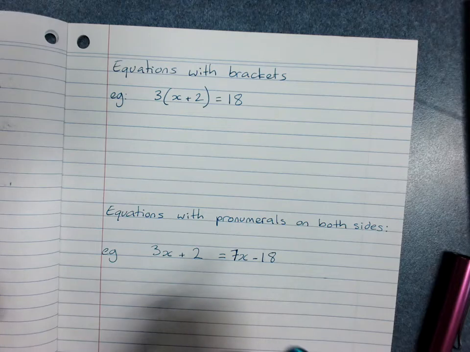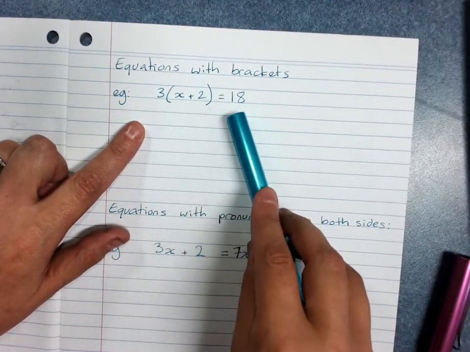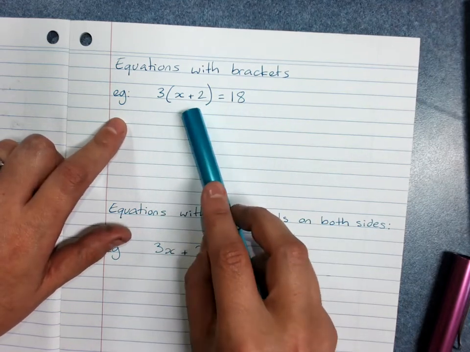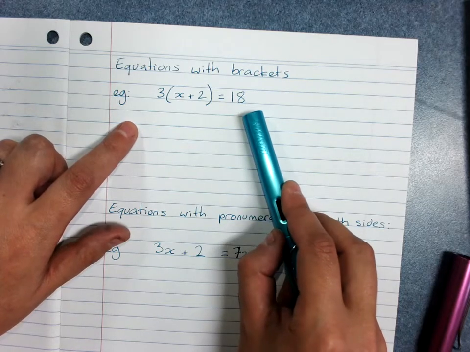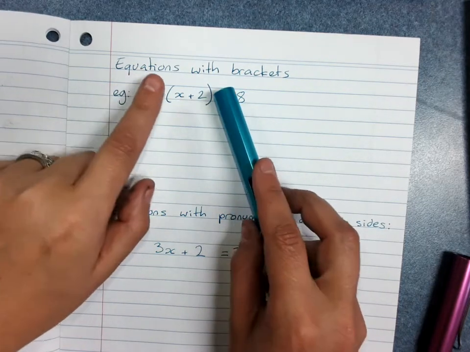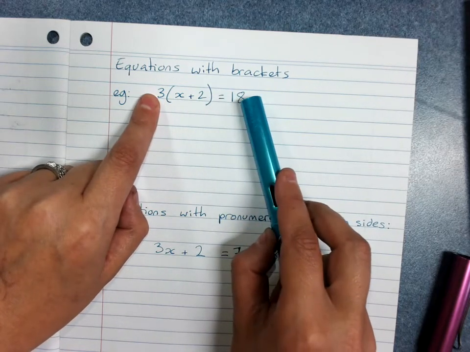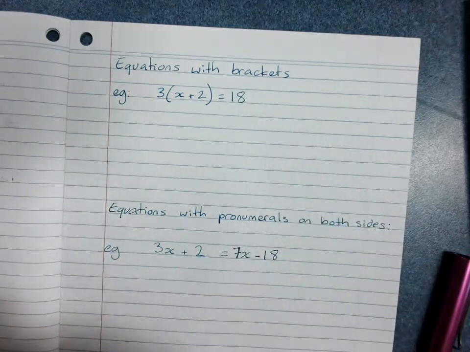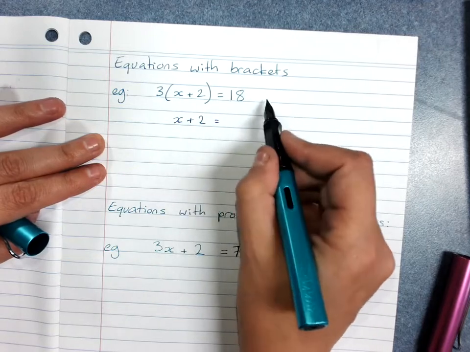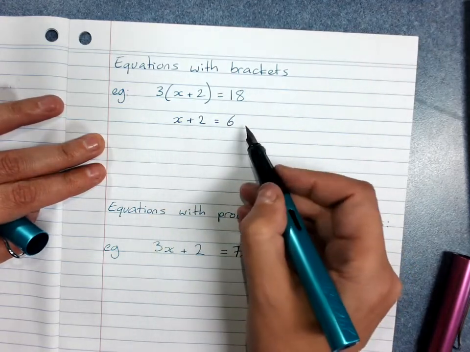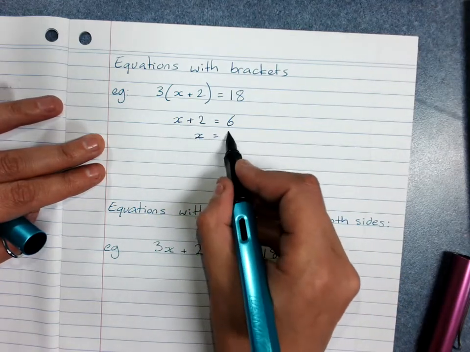Equations with brackets, you've got two ways of dealing with this. 3 outside of x plus 2 equals 18. You can expand and you'll get a two-step equation and solve it. Or you can say, well, this was x plus 2 and it was multiplied by 3 and we got 18. So I'll divide by 3 on both sides and I'll be left with x plus 2 equals 18 divided by 3 is 6, and now I've got a one step. It has plus 2, subtract 2 from both sides, x equals 4.